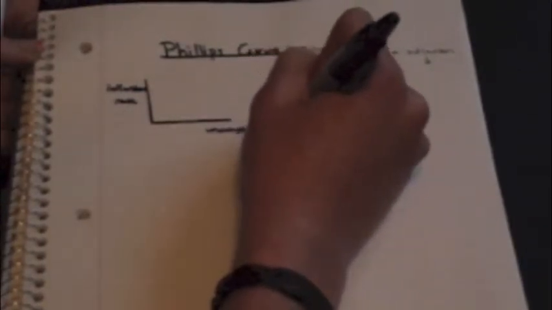Now, for this graph, the y-axis is the inflation rate, and the x-axis is the unemployment rate. Okay, so now there are two lines in this graph. There's the LRPC, the long run Phillips curve, and the SRPC, which is the short run Phillips curve.